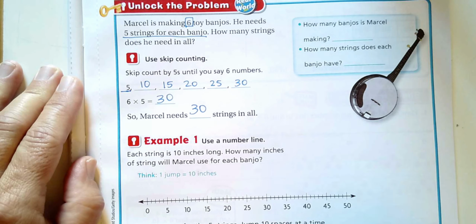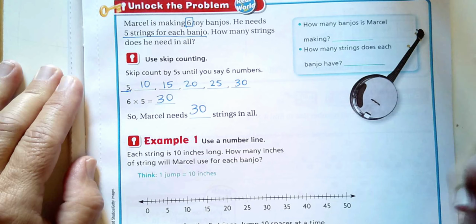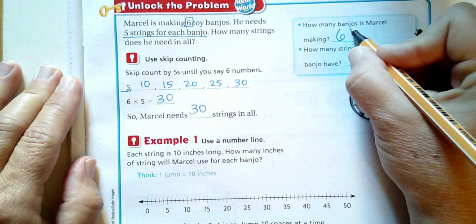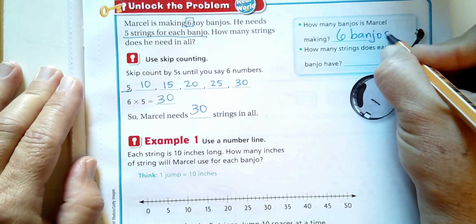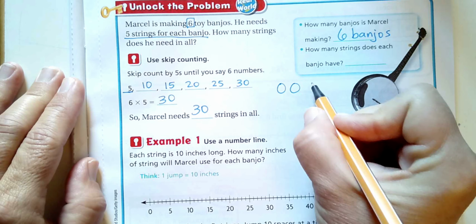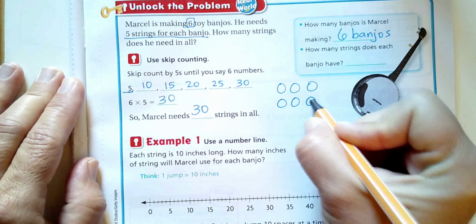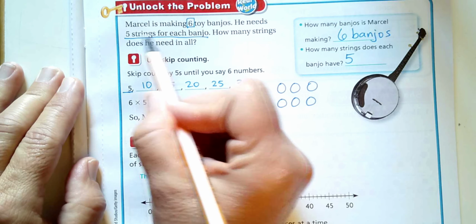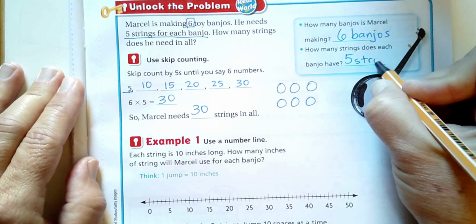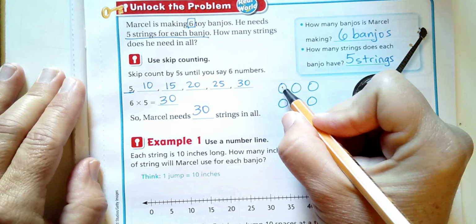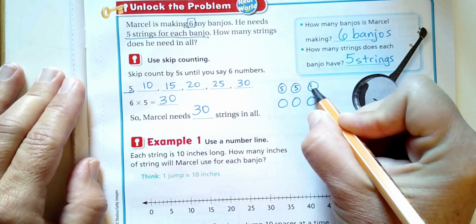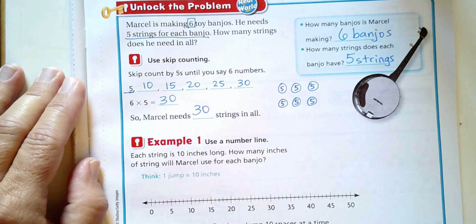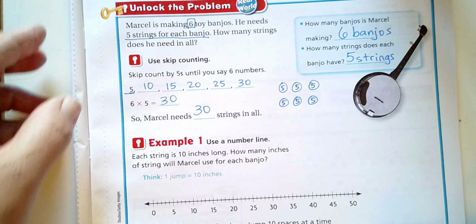These questions help us just think about what's happening. How many banjos is Marcel making? I put a box around 6. He's making 6 banjos. I could think about, here's his 6 banjos, right? And how many strings does each banjo have? Each banjo has 5 strings for each. And I could think of, oh yeah, here's my 6 groups of 5, right? That's what that might look like if I were to draw it out.